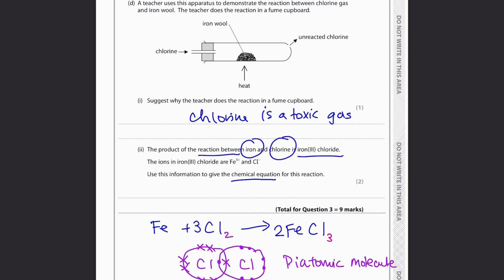Add a big 3. And finally, how do I balance out the irons? There's 2 irons here, therefore I need to add a big 2 over here. So that would be the answer. 2Fe plus 3Cl2 makes 2FeCl3.